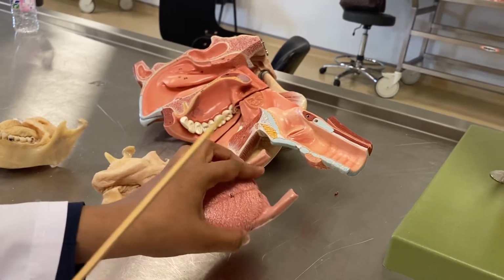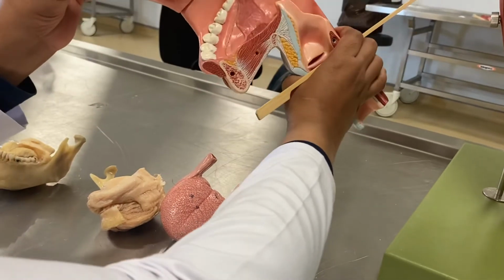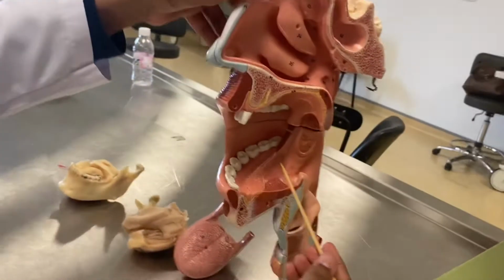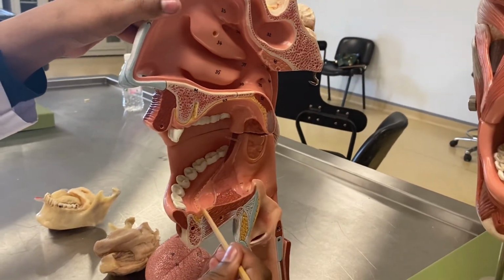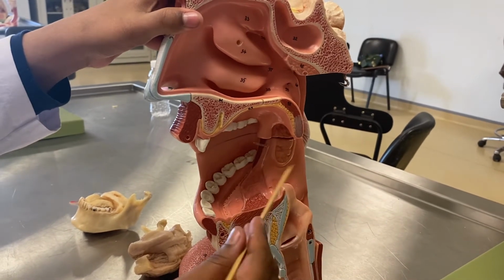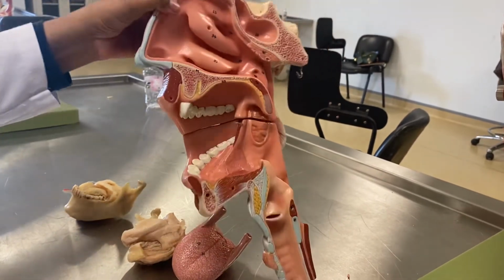Okay. So on the floor of the oral cavity you can find two elevations. One is for the sublingual gland, and the other is for the duct of the submandibular gland. Okay.